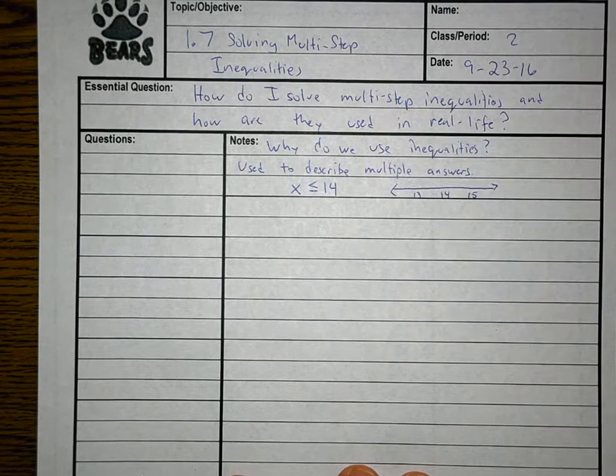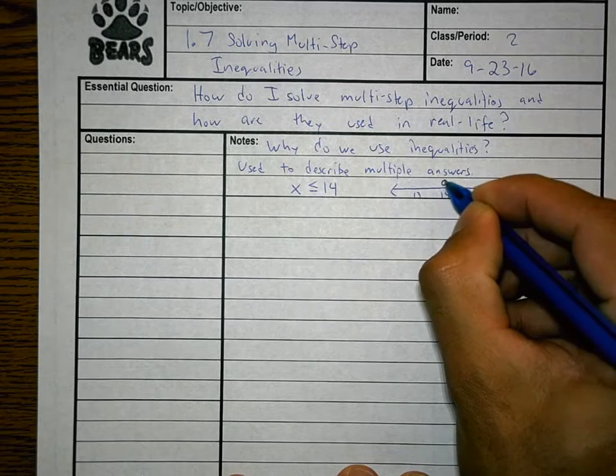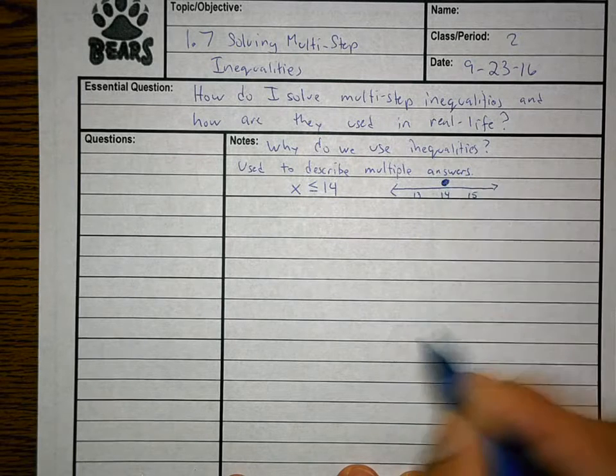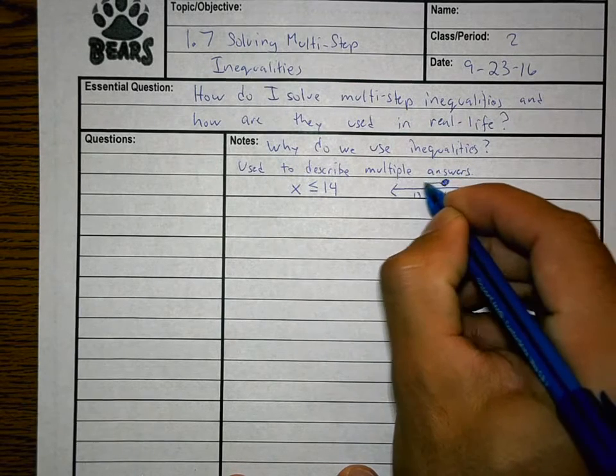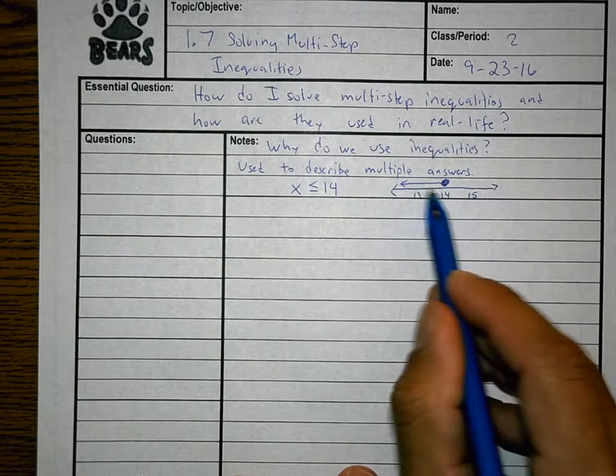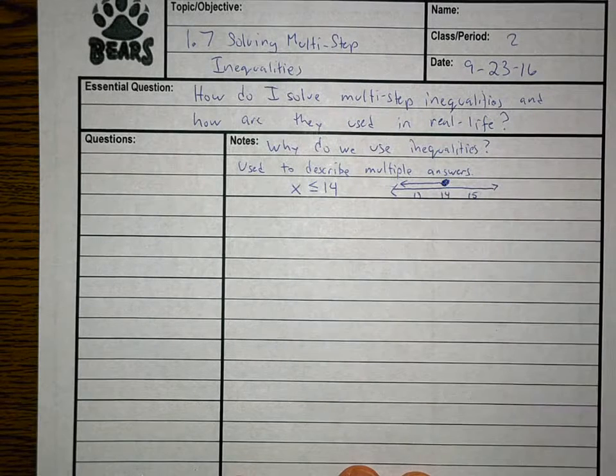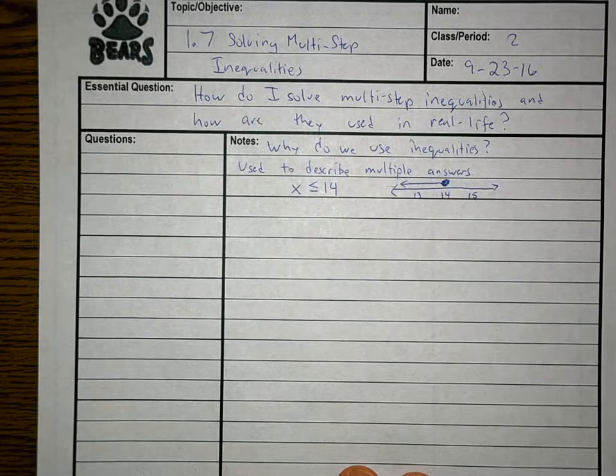To graph the ages less than or equal to 14, I would put a closed circle over 14, and an arrow that goes this way saying all these ages are less than or equal to 14.